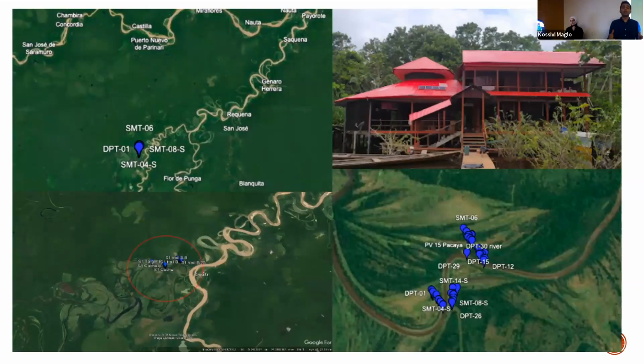All of these sensors are based out of a ranger station on the Pacaya River. You can see that these sensors are installed along three transects. This is zoomed in, so it's hard to see exactly where it is on the map, but it's on the Pacaya River, which was visible earlier, and that's the ranger station it was based out of.